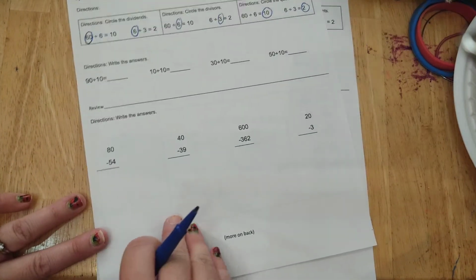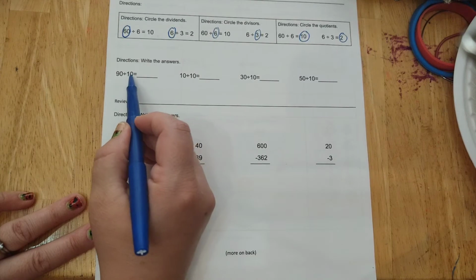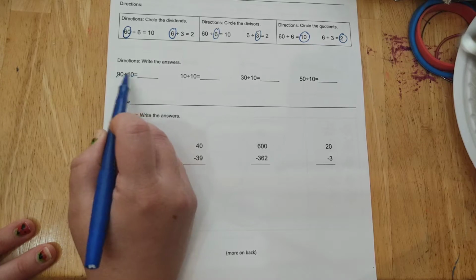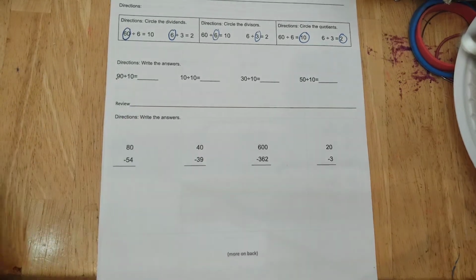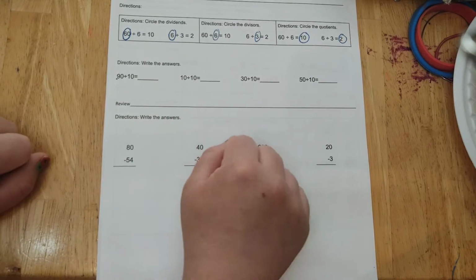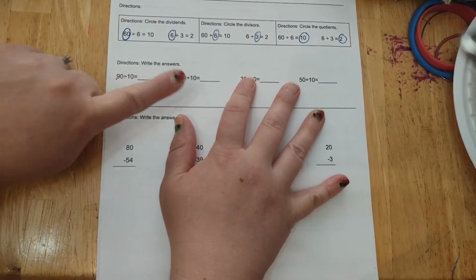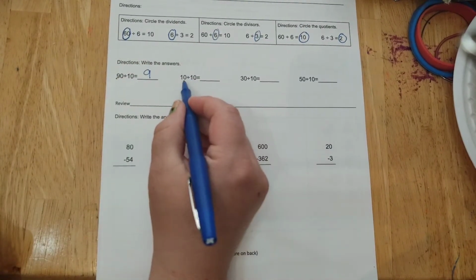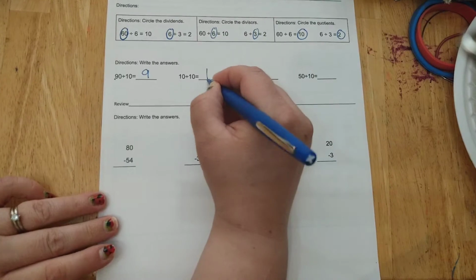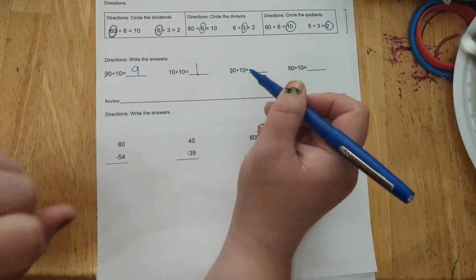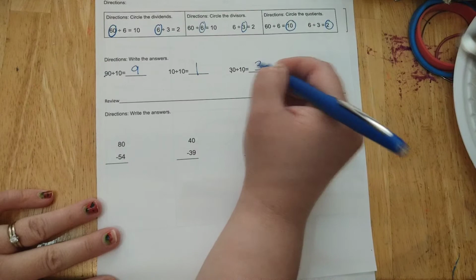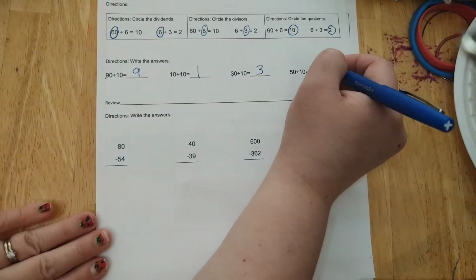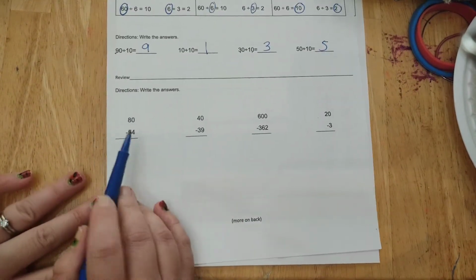Now down here it says write the answers. So you can count by tens until you get to 90 and count the number of fingers it takes. So we have 10, 20, 30, 40, 50, 60, 70, 80, 90. So 9. 90 divided by 10 is 9. 10 divided by 10, 10. One finger. Count by 10 so you get to 30. 10, 20, 30, 3. Count by 10 so you get to 50. 10, 20, 30, 40, 50. So 5.